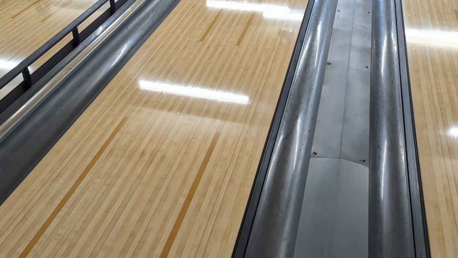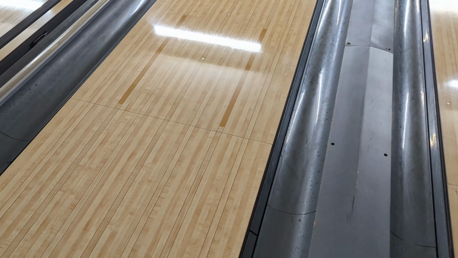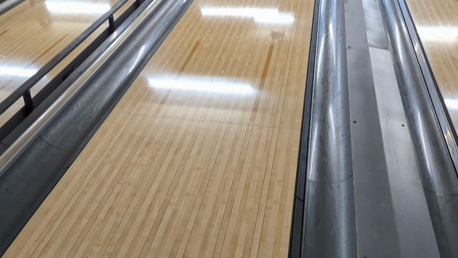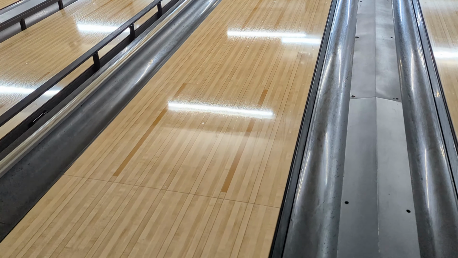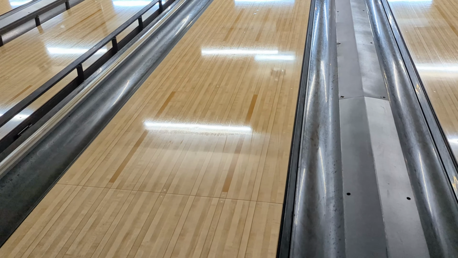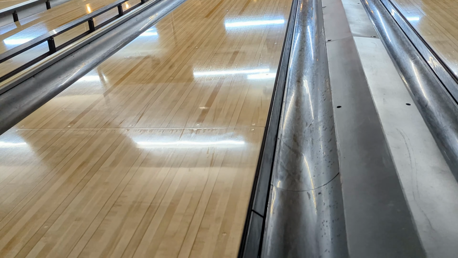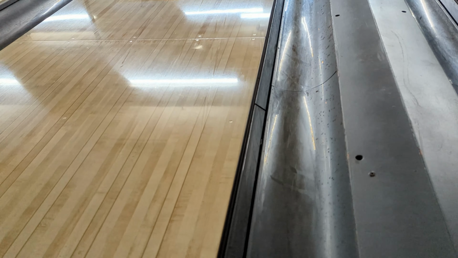Okay, so just as before, we have the exact same lane. I'm sorry if you can't hear me, but the machines are running, so it's kind of loud. All right, so right there we go. So you can clearly see the end of the oil pattern right there. And if we get a little bit lower, you should be able to see streaks in the oil coming off the end of the pattern.